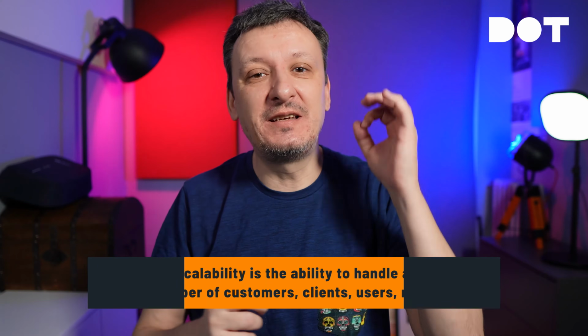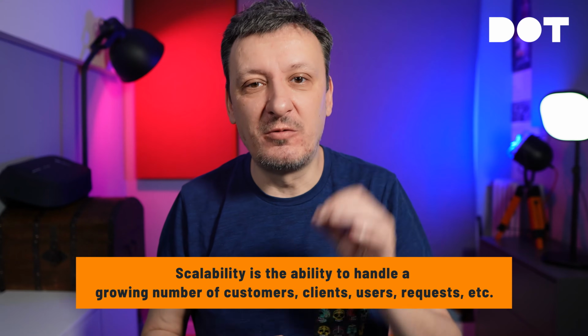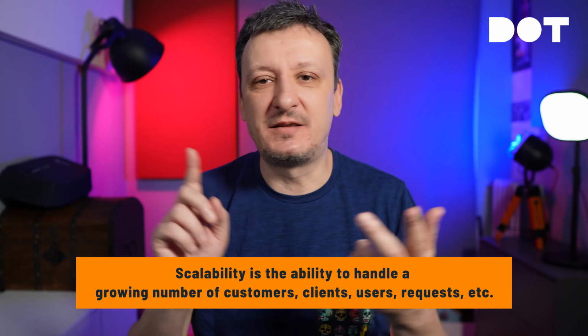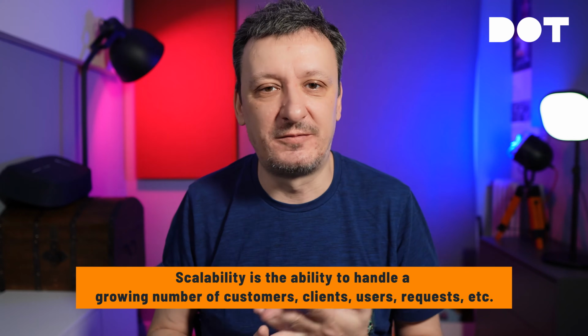Let's talk about scaling. What is scaling? Or to be more precise, what is scalability? Scalability is the ability to handle a growing number of customers, clients, users, requests, and so on and so forth. In other words, it is the ability to handle increased but also decreased workload or demand of our applications, of our system. Nevertheless, what is scalability is not what I'm going to talk about today.